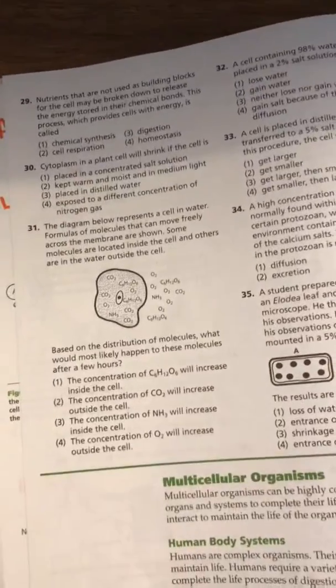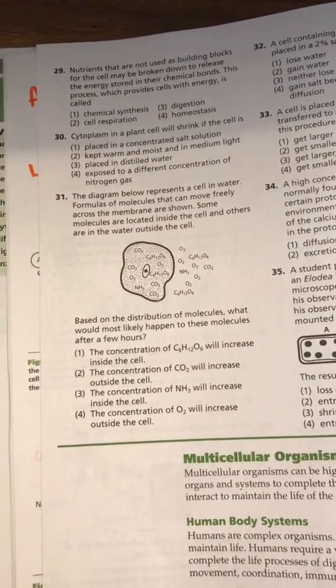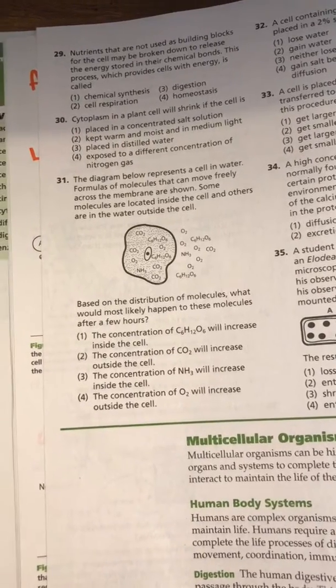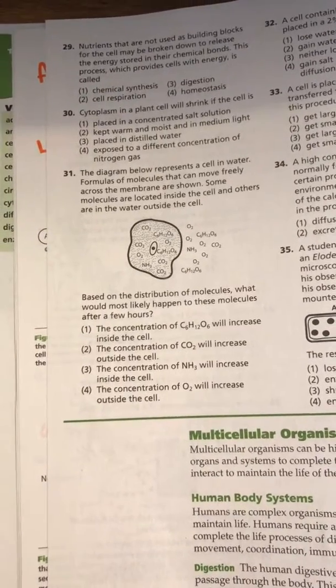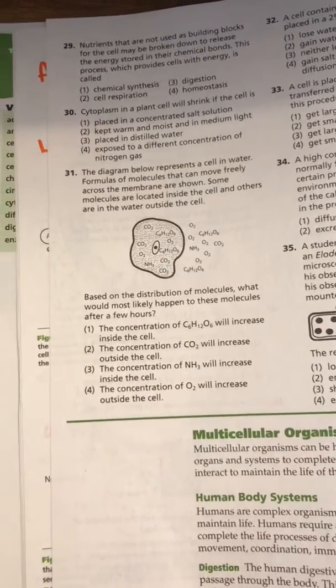Number 30. Cytoplasm in a plant cell will shrink if the cell is 1. Placed in a concentrated salt solution. 2. Kept warm and moist at a medium light. 3. Placed in distilled water. Or 4. Exposed to a different concentration of nitrogen gas.